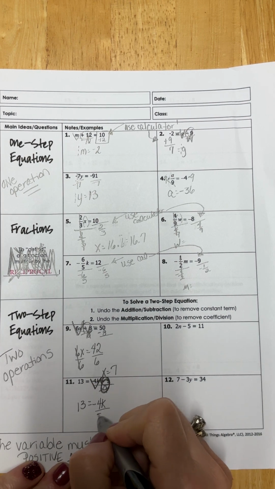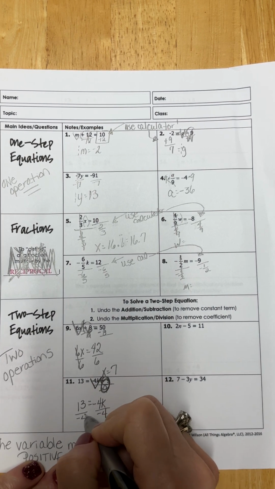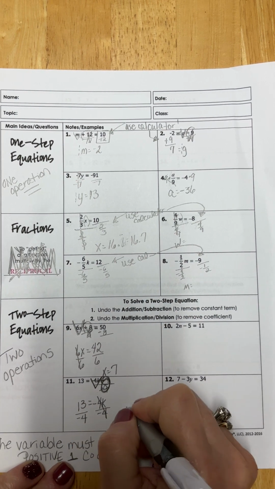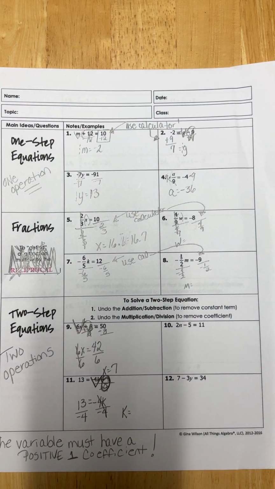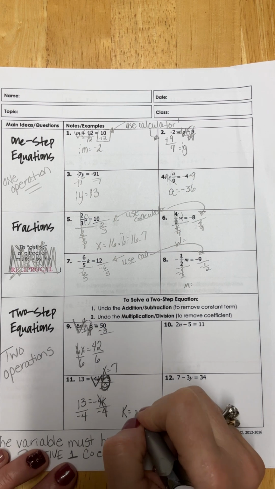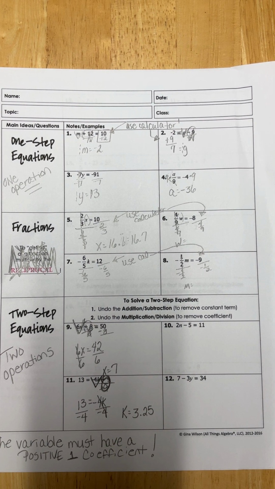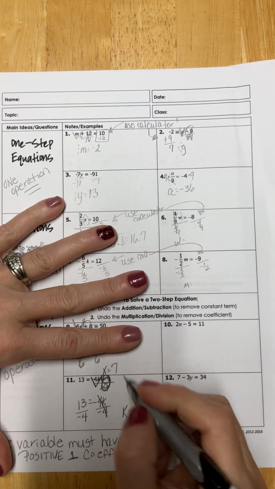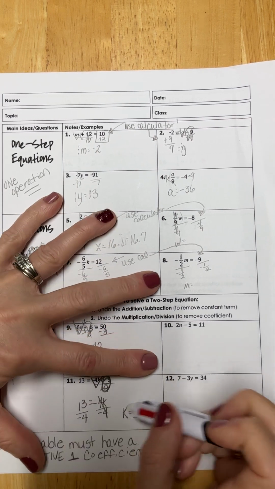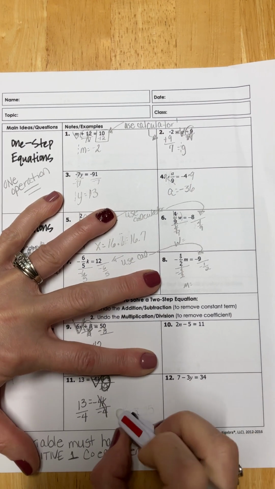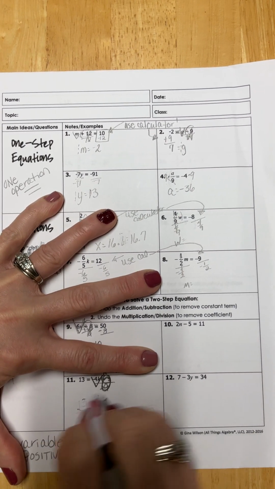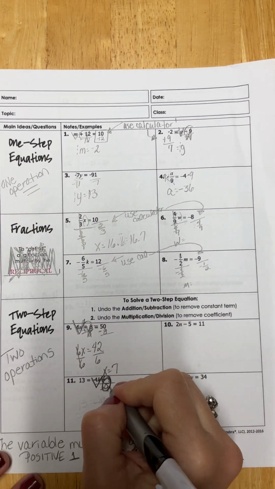Now I can come over here and write that. And then I'm going to divide both sides by negative 4. 13 divided by negative 4. Get some kind of massive mistake here. Oh my gosh. That is not right. I did not, look at what I did.